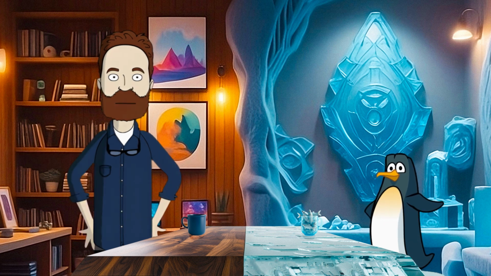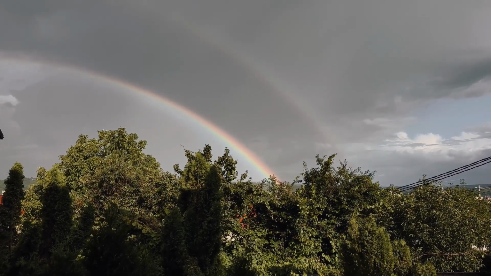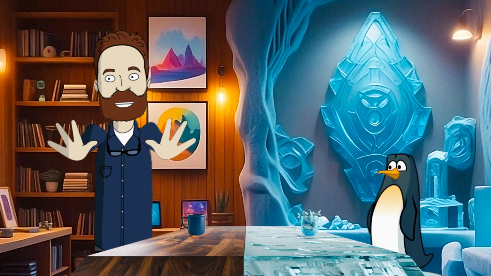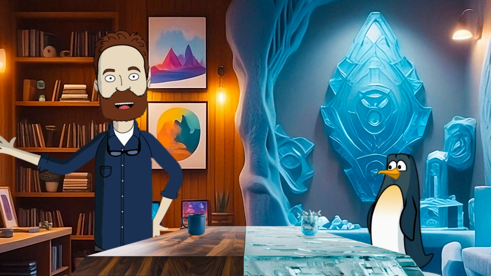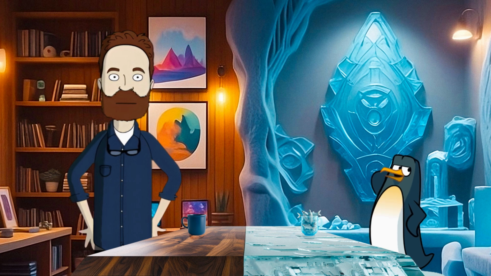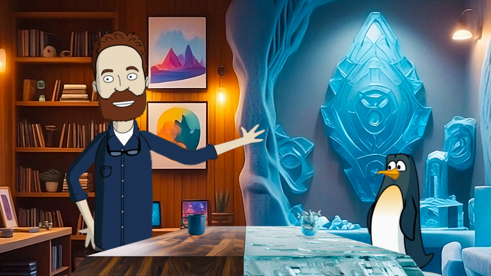Why does it split? Because sunlight is actually made up of many colors. Each color has a different wavelength. For example, red has a longer wavelength and bends less, while violet has a shorter wavelength and bends more. So that's why we see the colors separated? Exactly. That's called dispersion. The light breaks up into its component colors and appears as a spectrum.